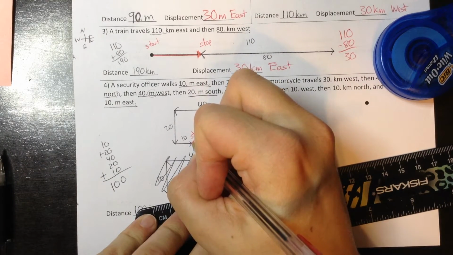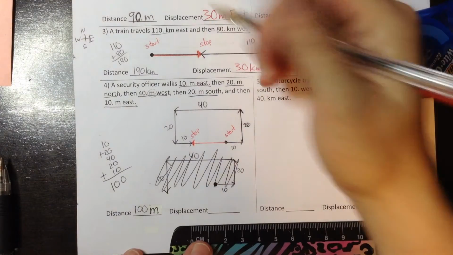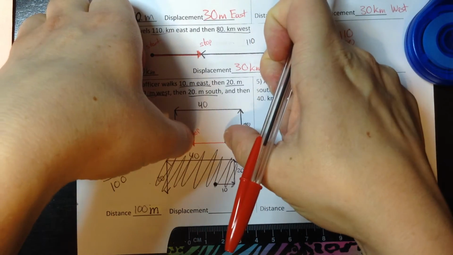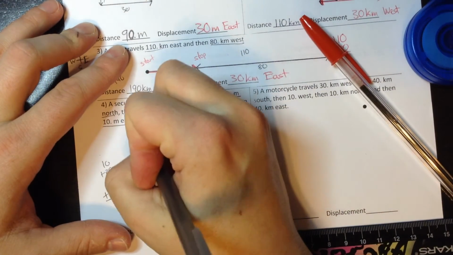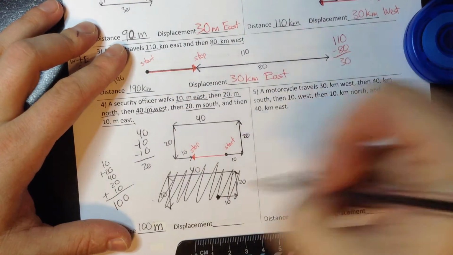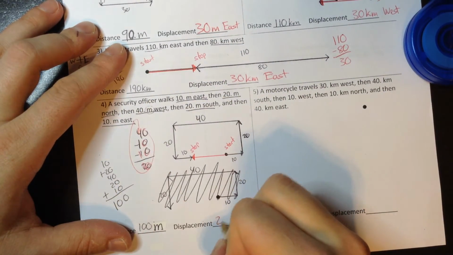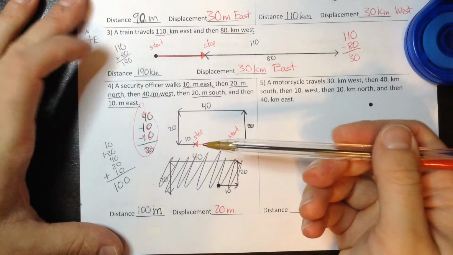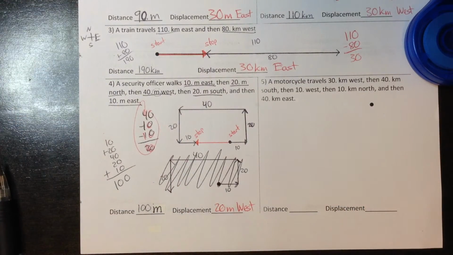Arrow pointing at where you stopped. How long is that? Well, you can pull out your ruler and figure that out. Or you can look at this. If this is 40, this piece is 10, and that piece is 10, that piece should be 40 minus 10 minus 10. Do the math here. 40 minus 10 minus 10 is 20. Sorry, I should have written that in red. 20 meters is my displacement, but I need direction. What direction is that pointing? West.